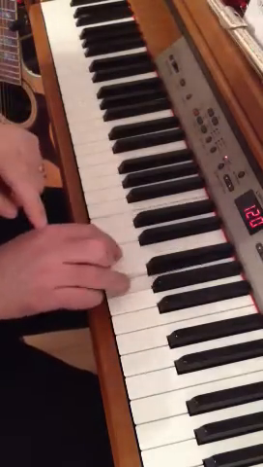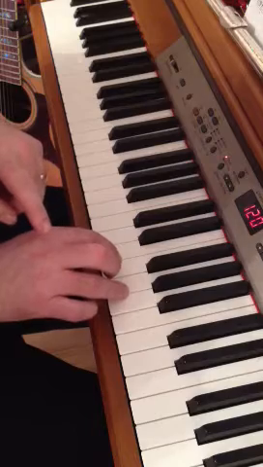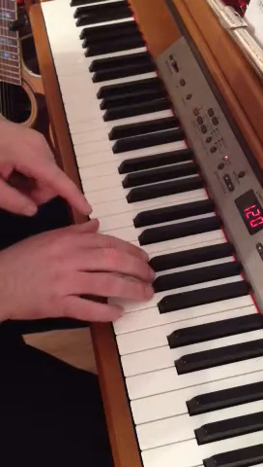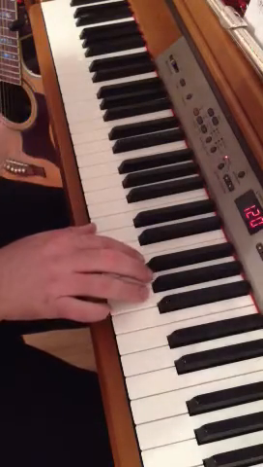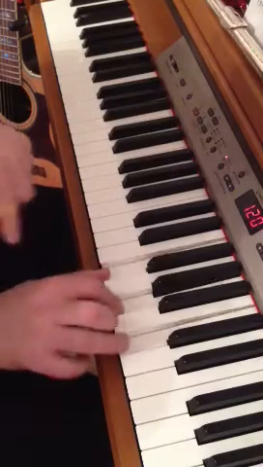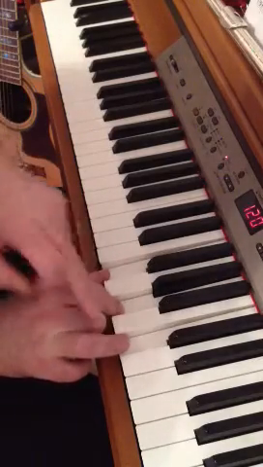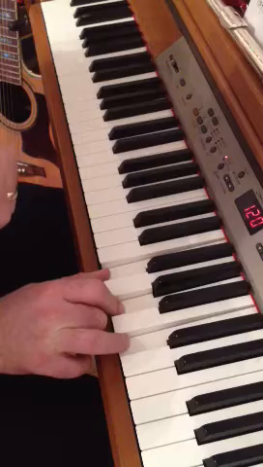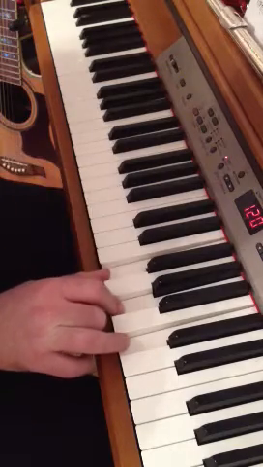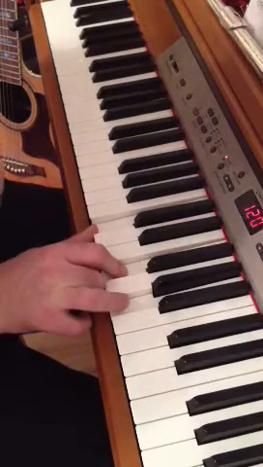Now moving up to the note A. The note A isn't in the chord of C, so it must be one of the other chords, which at this point is the chord of F, which has got F, A and C in it. Now, for F, A and C, again, A is my melody note, so I'm going to play it like that.